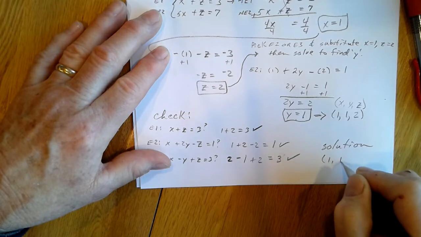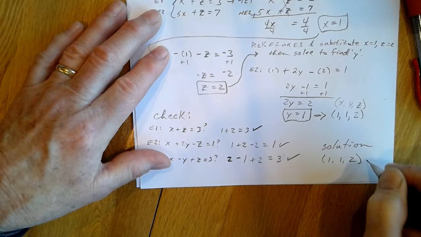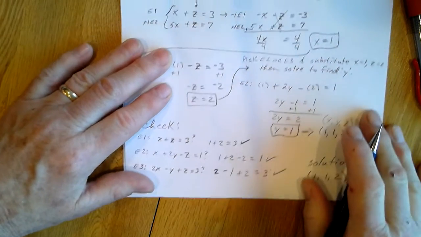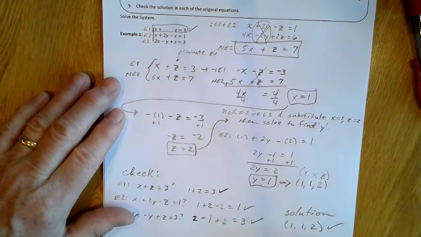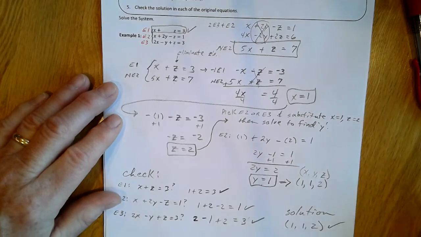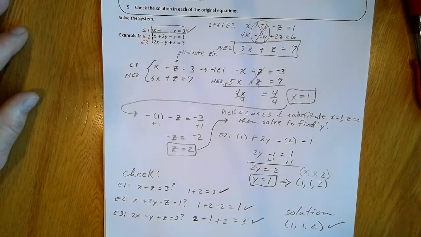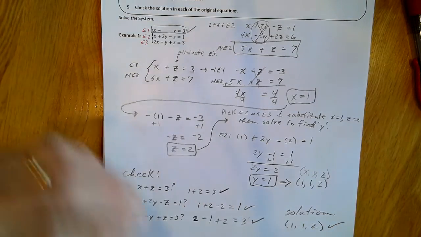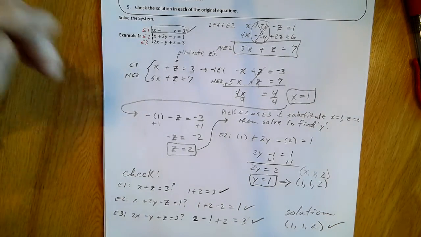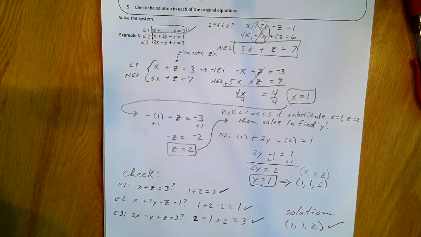Our solution is 1, 1, 2. And that is how we solve systems of 3 in 3 unknowns. It's a bit of work. And yes, we will be required to show our work. All right. That concludes the first example. I am going to make a video for each one of these examples.